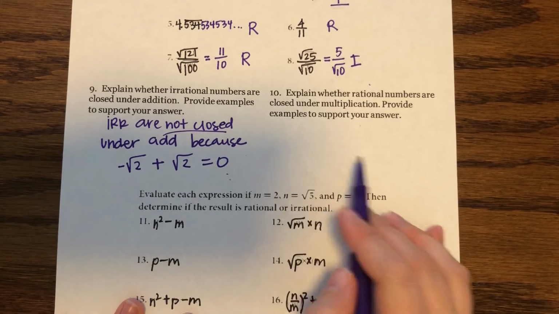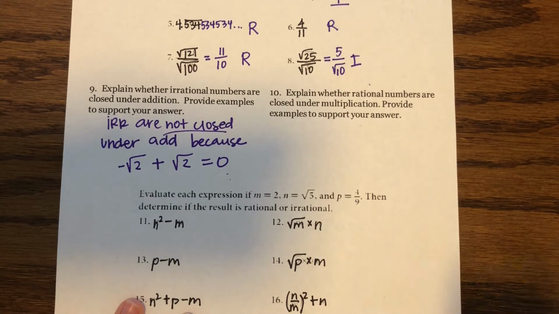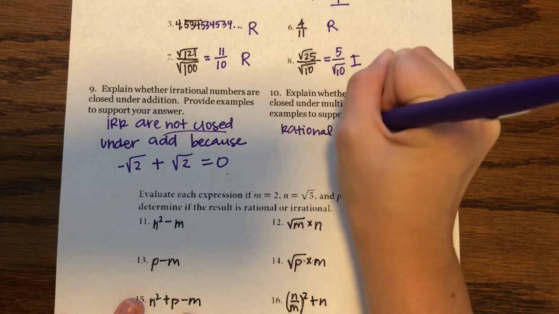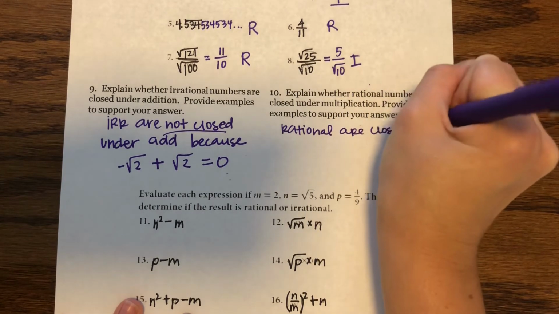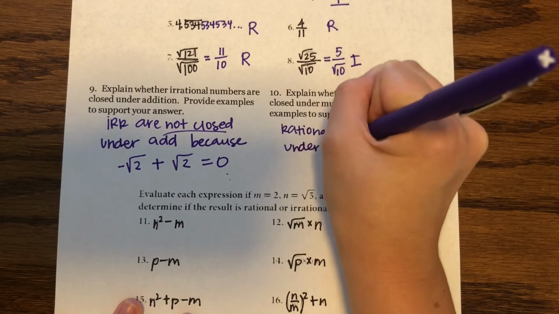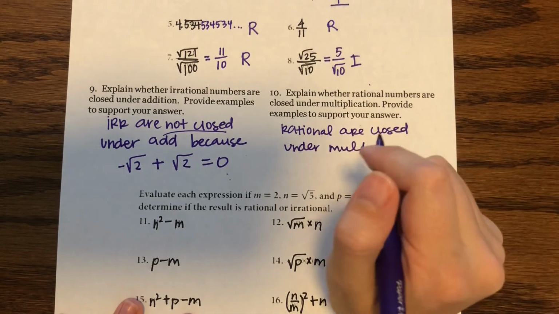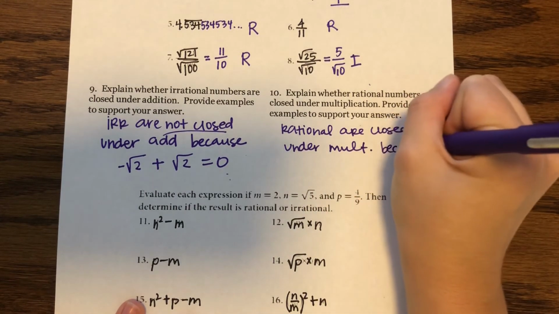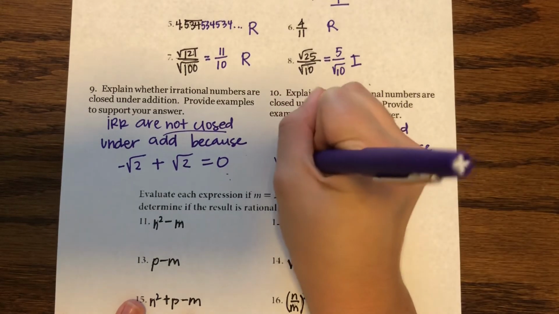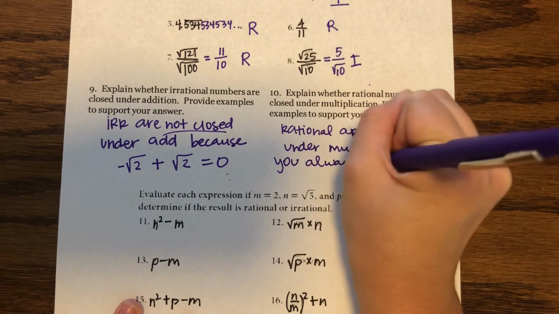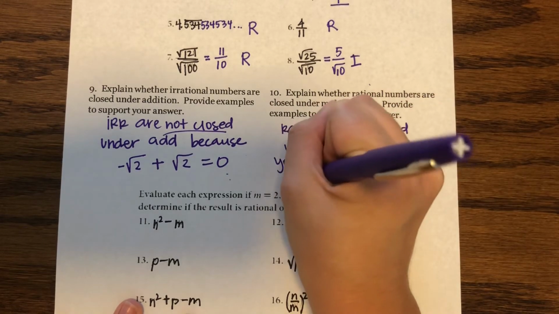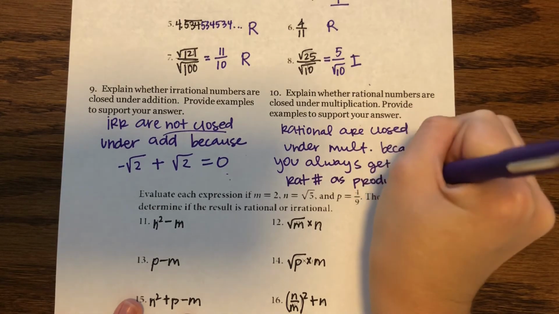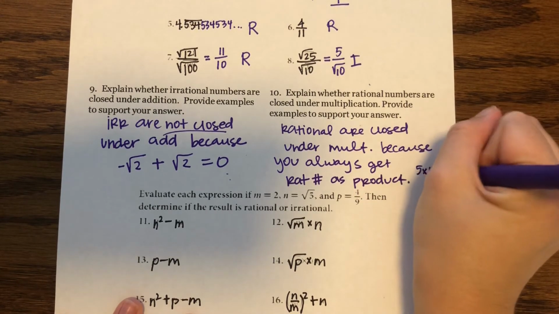Okay, rational numbers are closed under multiplication. And our reason or our example is that you always get a rational number as your product. Okay, and we can say 5 times 4 as an example.